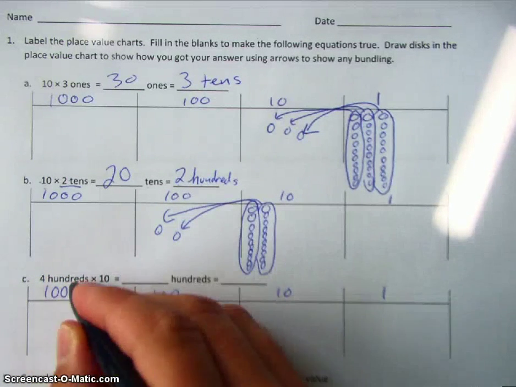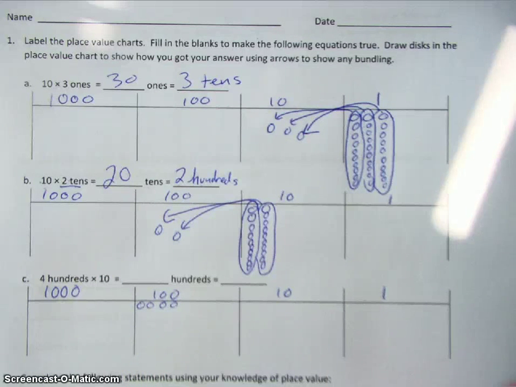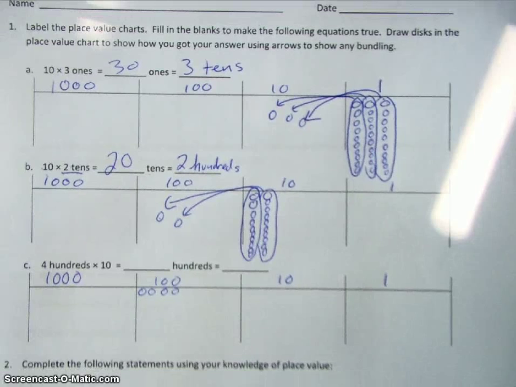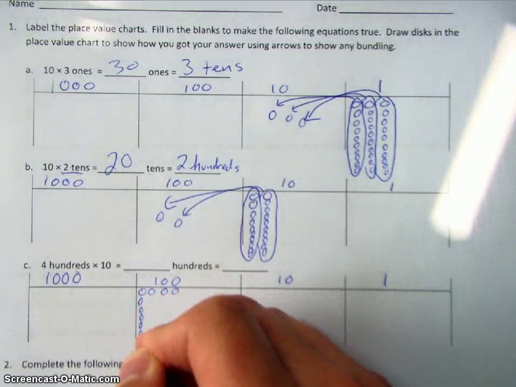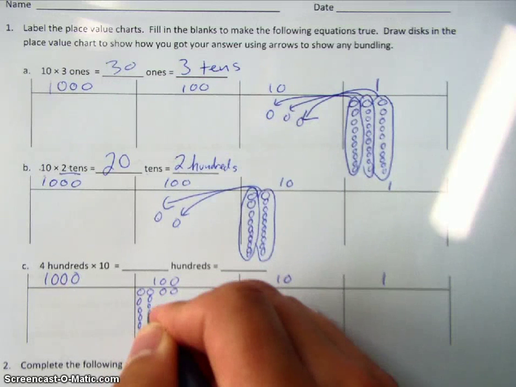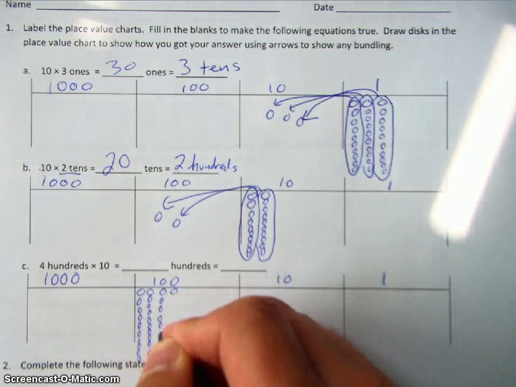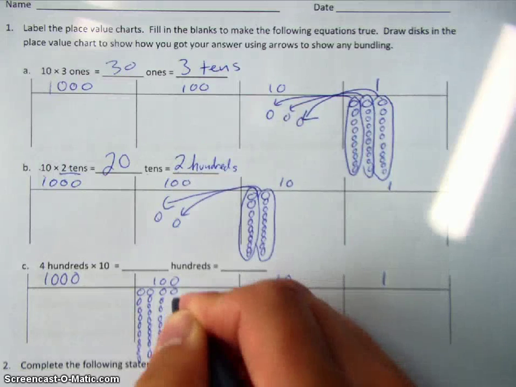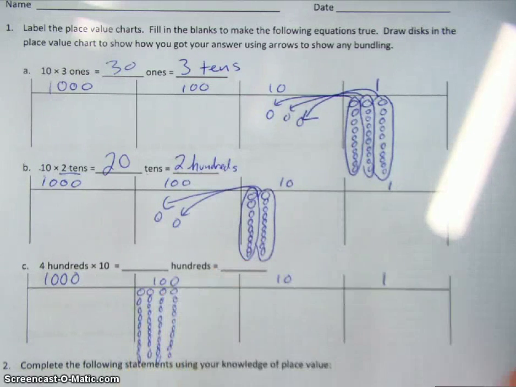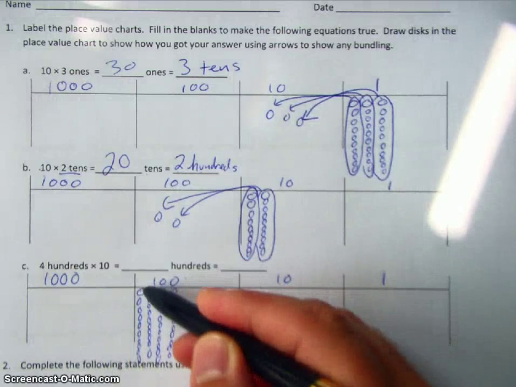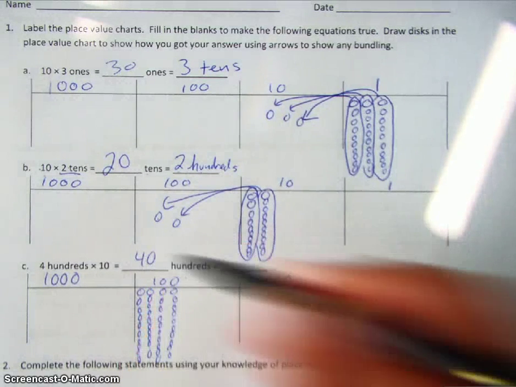And then our next one. This time we have 4 hundreds. So we're going to draw 4 hundreds, and we're going to multiply times 10. Now in our hundreds place, because we did 4 times 10, we now have 40 hundreds.